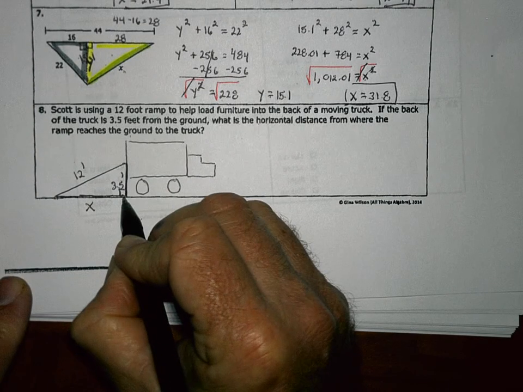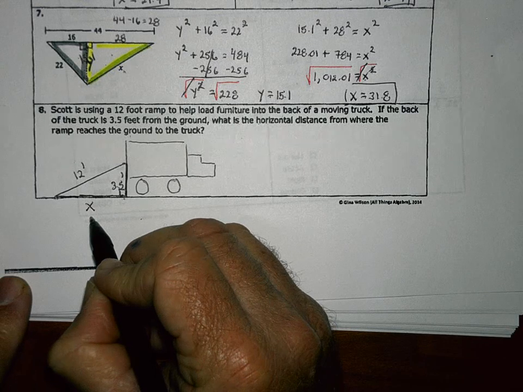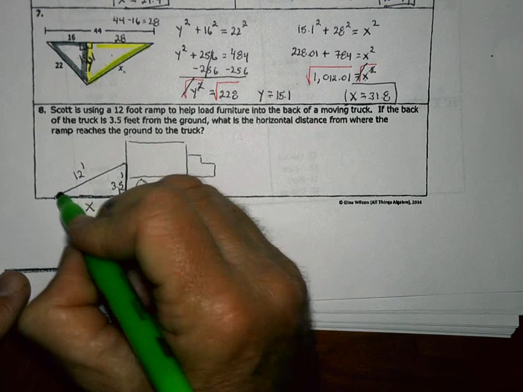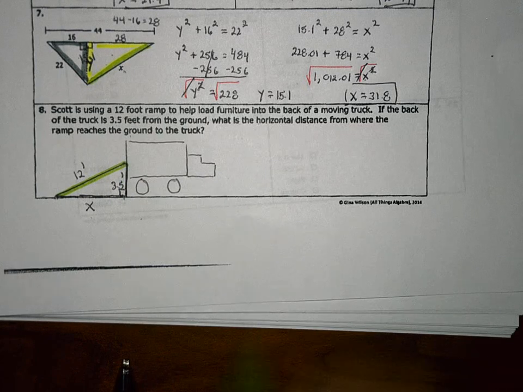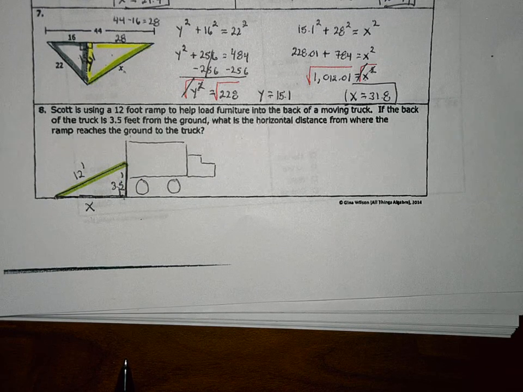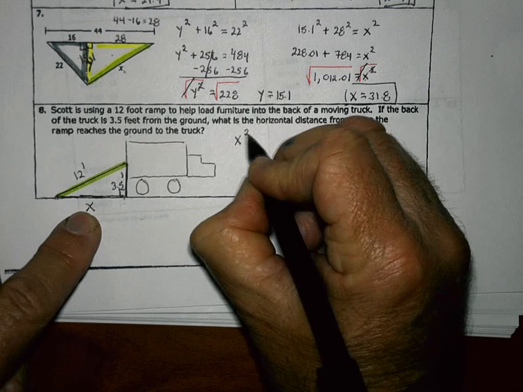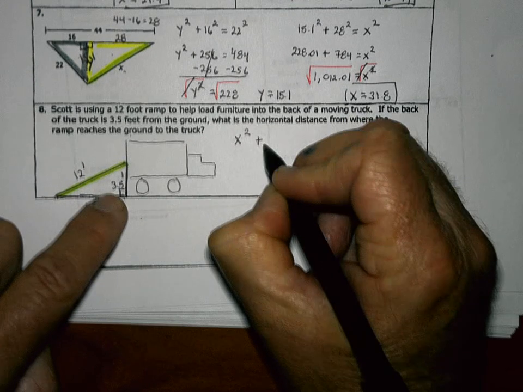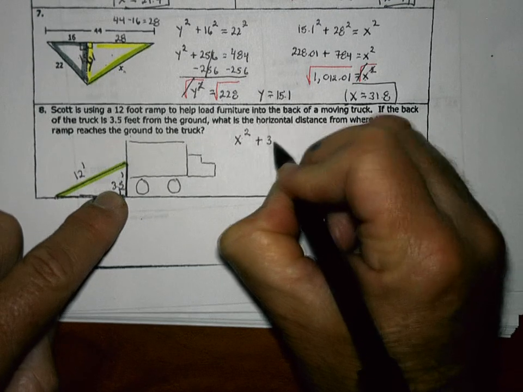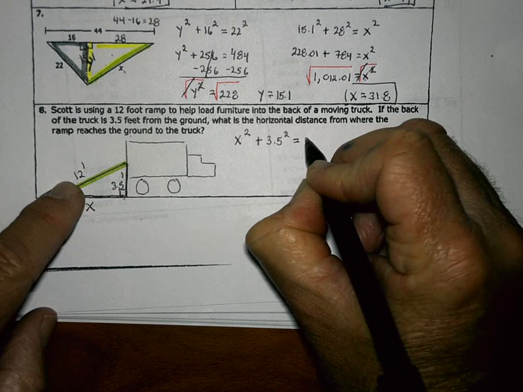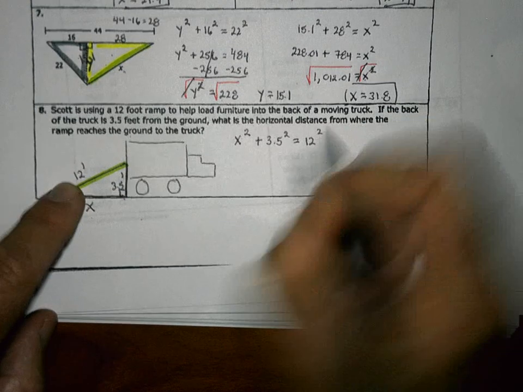Notice we have a right triangle. We have an x, which is a leg. We have a 3.5, which is a leg. And then we have a 12, which is the hypotenuse. So this is a Pythagorean theorem problem. Leg a squared, which would be x squared, that's one of the legs, plus the other leg b squared, 3.5 squared, is going to be equal to c squared. C is the hypotenuse, 12 squared. So there's my problem.